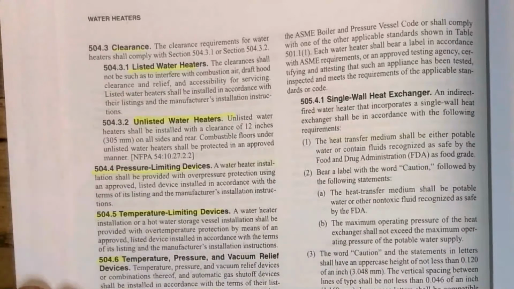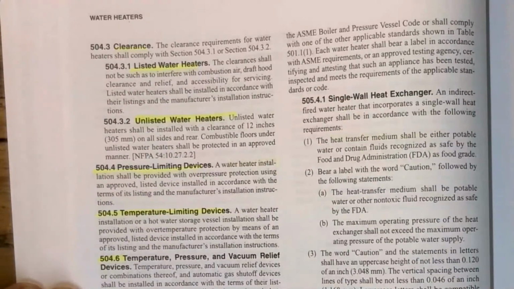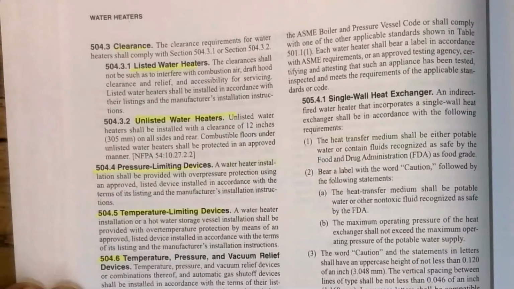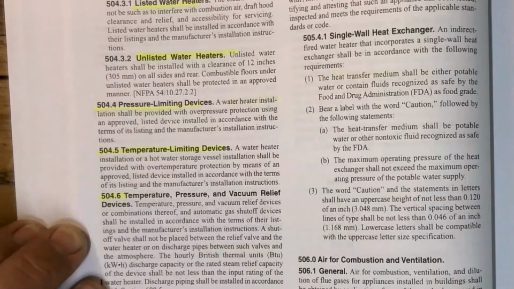Pressure limiting devices. A water heater installation shall be provided with overpressure protection using an approved listed device installed in accordance with the terms of its listing and the manufacturer's installation instructions. Temperature limiting devices. So here we have a pressure limiting device, which means if it goes above a certain pressure, it needs to release that pressure. And then the temperature limiting device. A water heater installation or a hot water storage vessel installation shall be provided with over temperature protection by means of an approved listed device installed in accordance with the terms of its listing and the manufacturer's installation instructions.